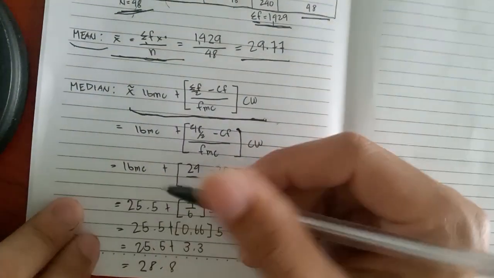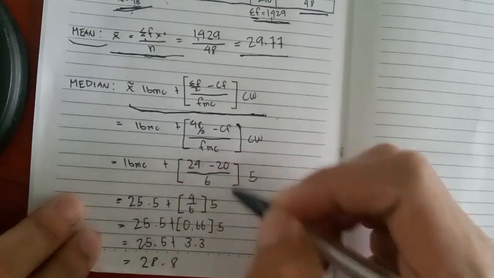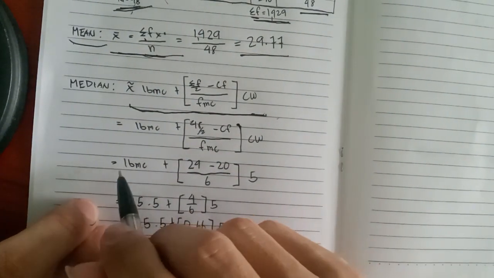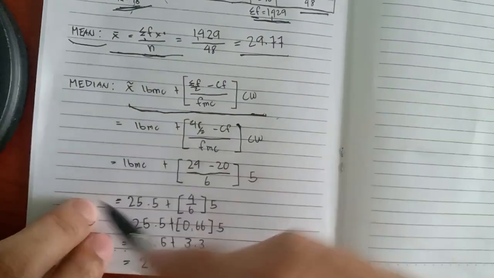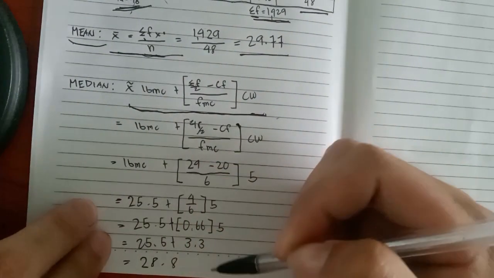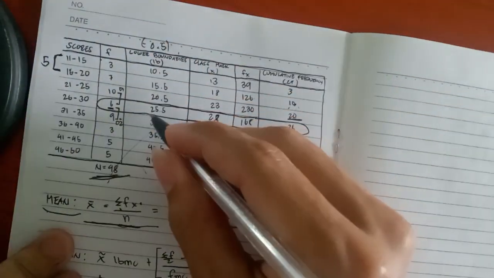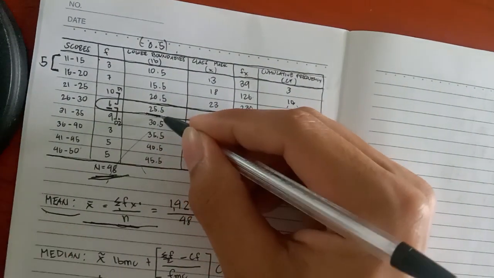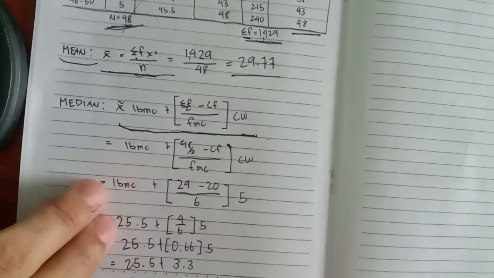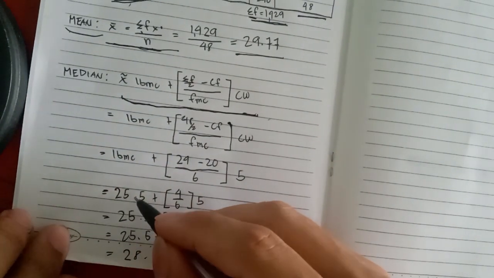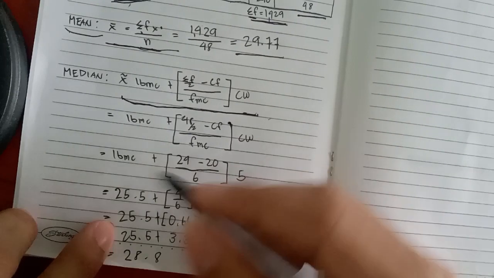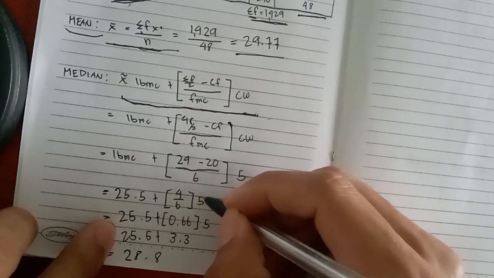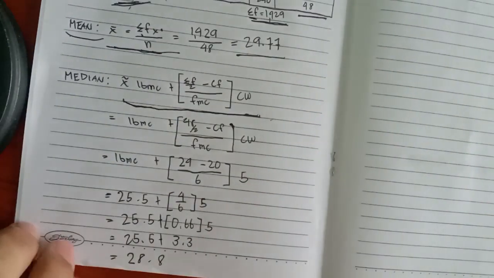And the next step is LBMC plus this one and this one. First, where do we get the LBMC? We get the LBMC from the lower boundaries, and this is it: 25.5. That is our LBMC. So we copy it here: 25.5 plus 4 over 6 times 5.